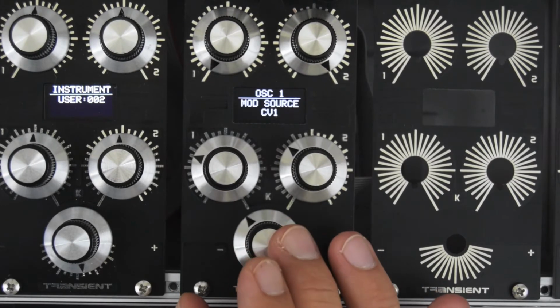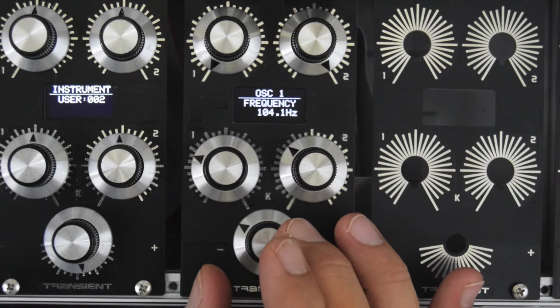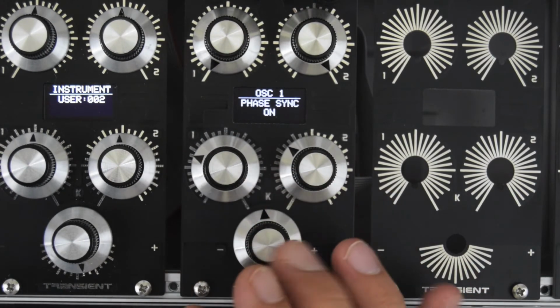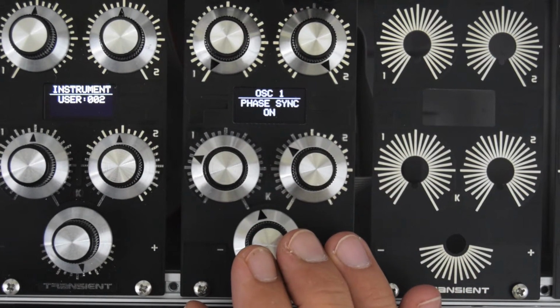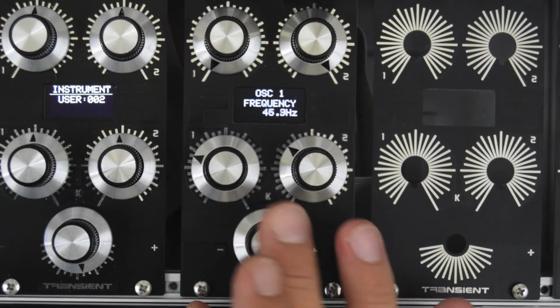So that's pretty cool. And there's a lot of things we could be doing here. We could be modulating this oscillator frequency. We could be modulating the phase, all sorts of stuff. Let's go ahead and try that. Let's turn the phase off. We're going to set our frequency pretty low here.